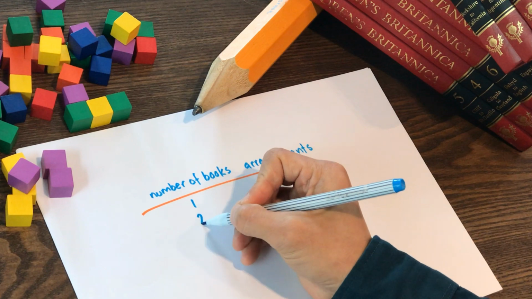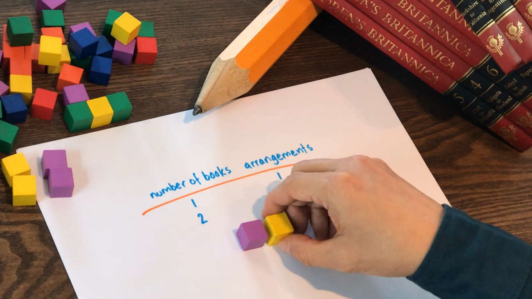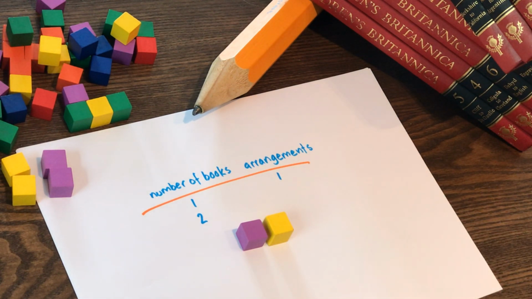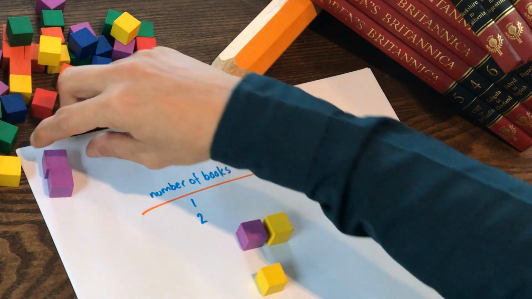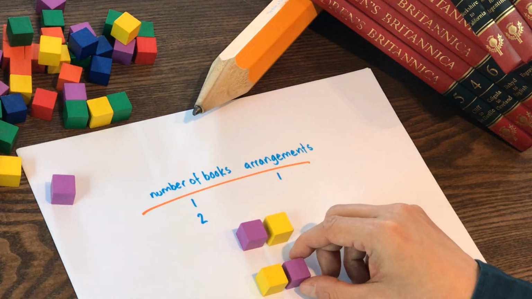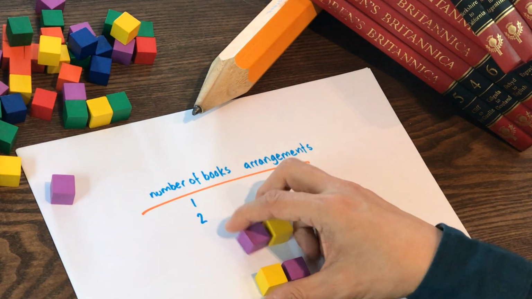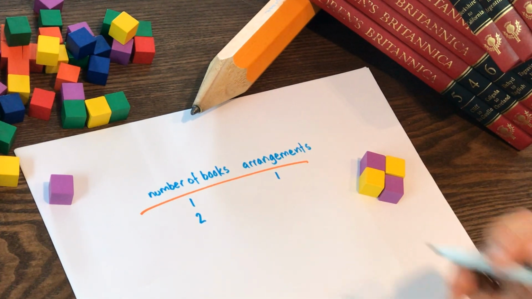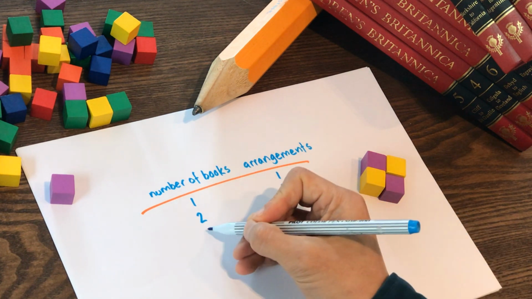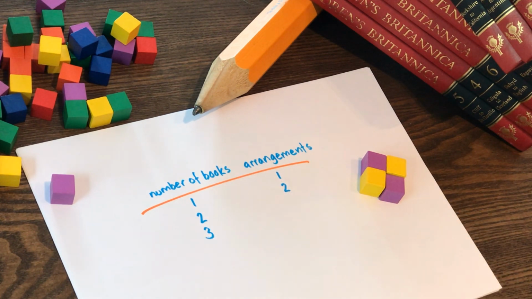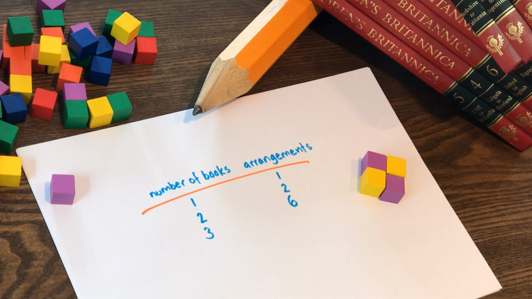With 2 books, book 1 and book 2, I can have that arrangement, 1, 2, but I can also have 2, 1. Anything else is possible? If not, with 2 books, I have 2 possible arrangements. With 3 books, we have tried and we got 6 arrangements. Remember?